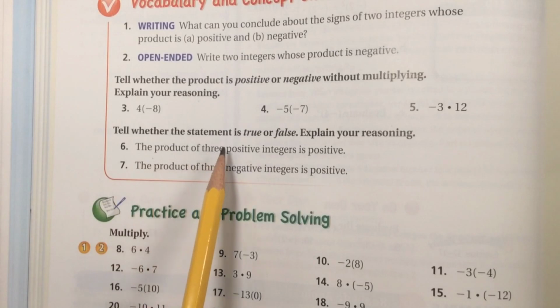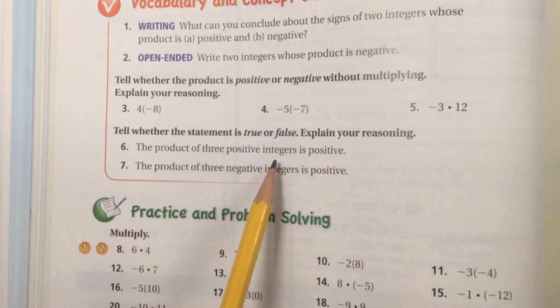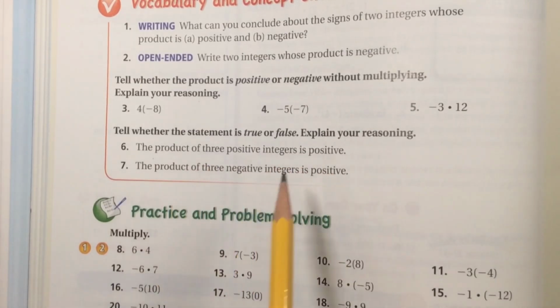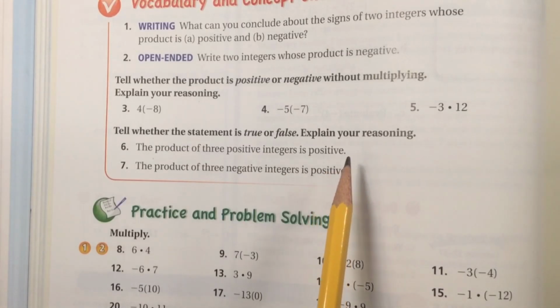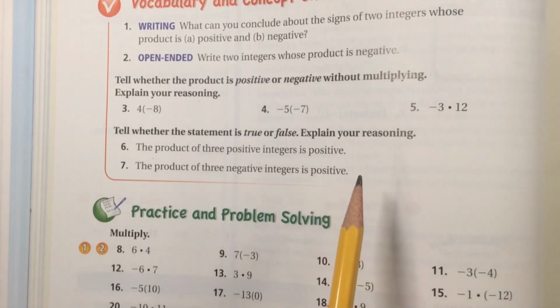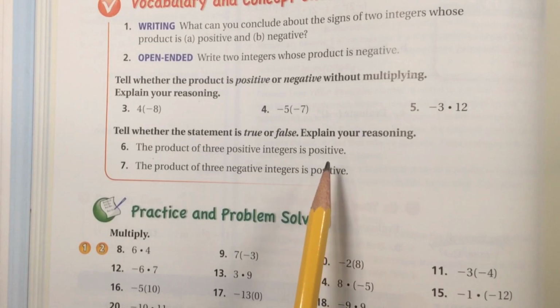For number 6, tell whether the statement is true or false and explain your reasoning. The product of 3 positive integers is positive. That's true. Any 3 positive integers you multiply together is going to give you a positive product. Why? Because you multiply from left to right, let's say. 2 positives is going to give you a positive. And then that positive with a third positive is going to give you another positive.